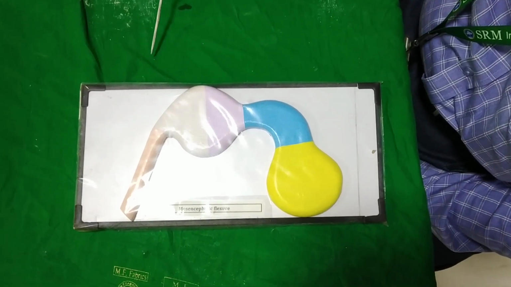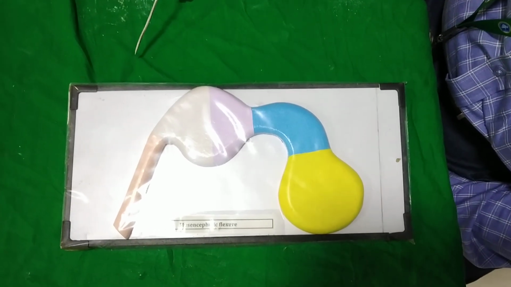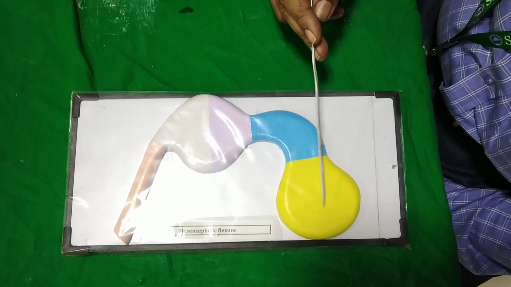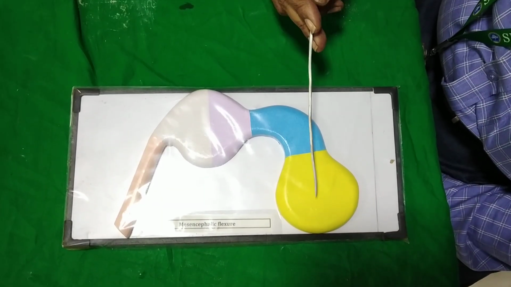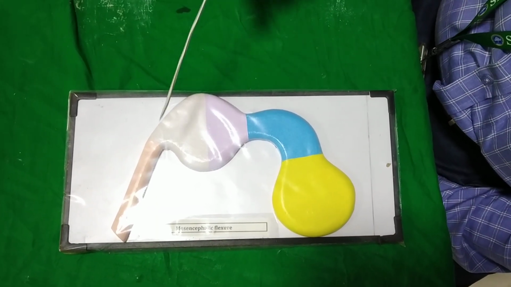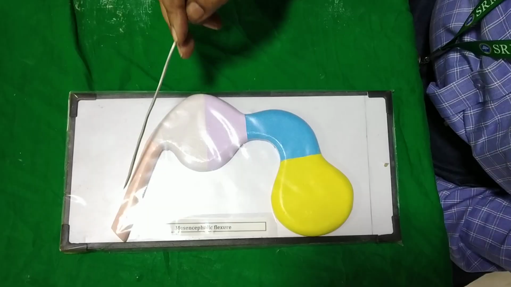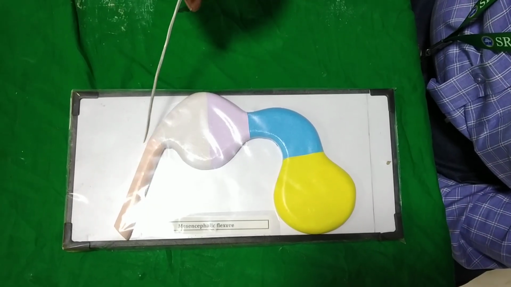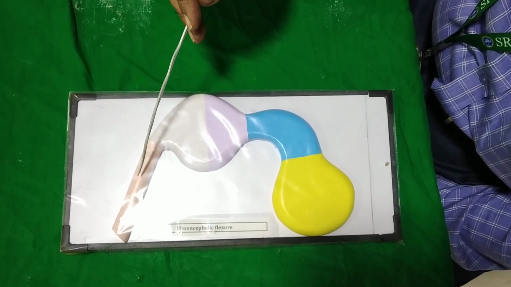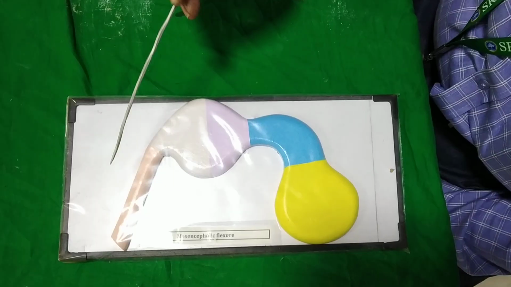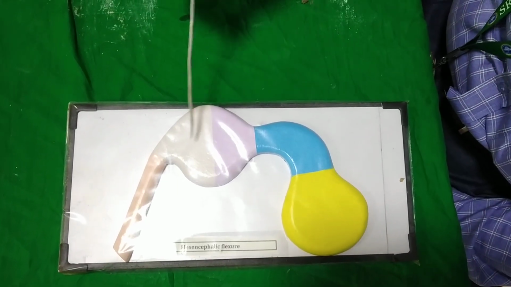Okay, so this model is for the development of the brain. These are all the parts of your brain vesicles. This is part of the neural tube giving rise to our spinal cord. So these are called brain vesicles.